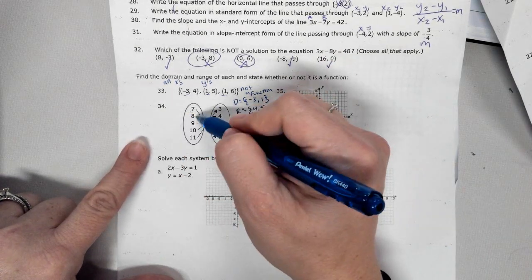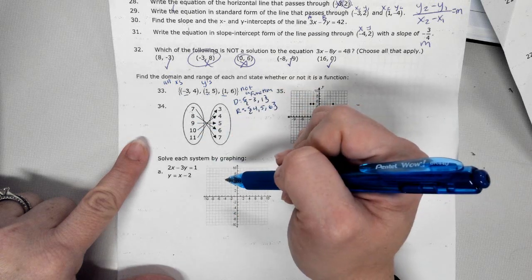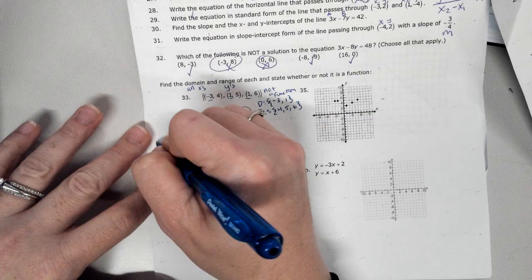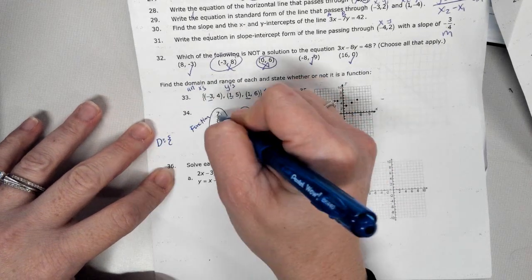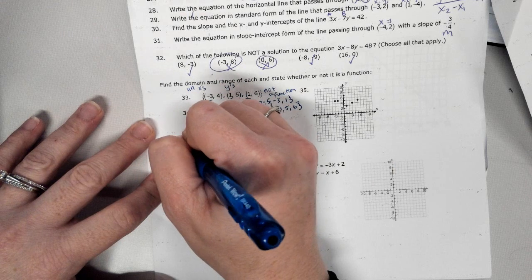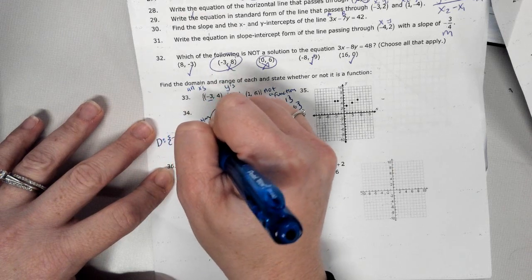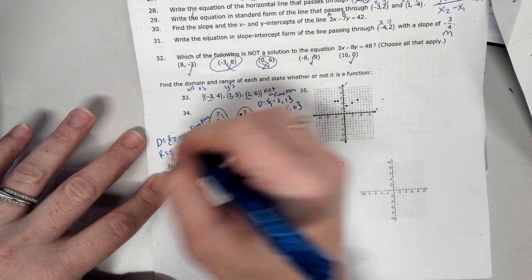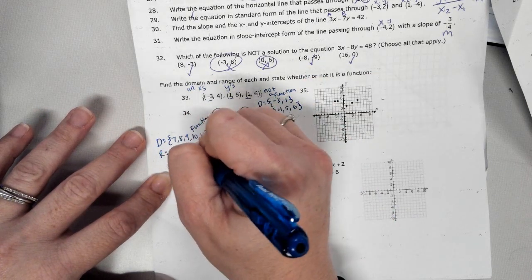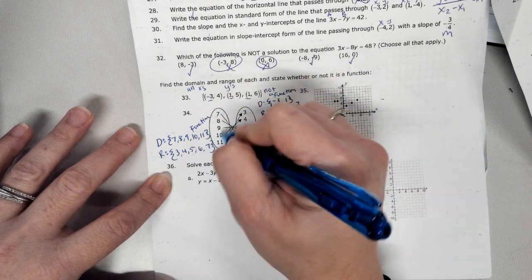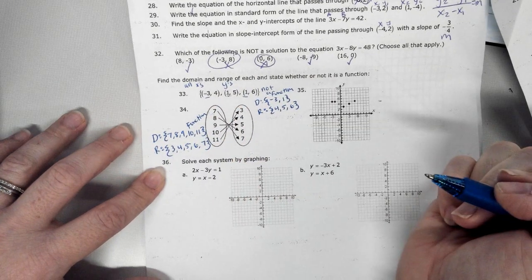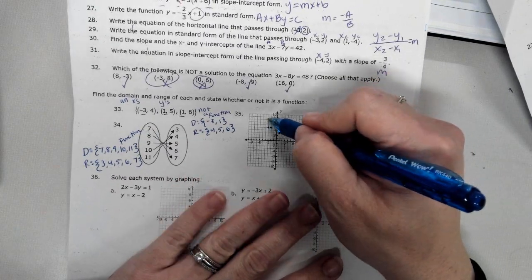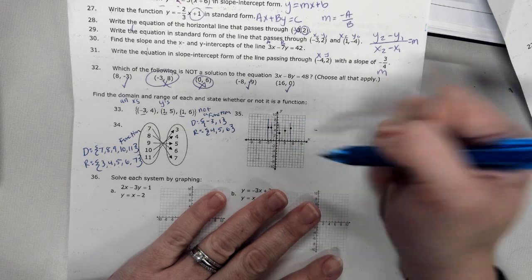34, as long as each number only has one arrow, it is a function, so this is a function. And my domain is all my x's, 7, 8, 9, 10, 11. And my range is 3, 4, 5, 6, 7. Now, your arrows can go to all the same number on the y. We don't care about y's having more than one arrow, but your x's can only have one arrow. Here you do the vertical line test. None of my lines touch more than once, so this is a function.